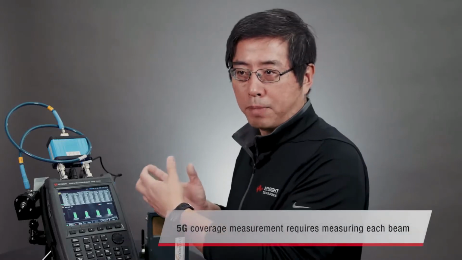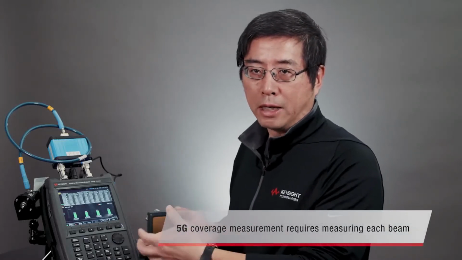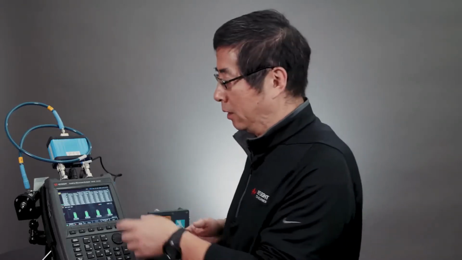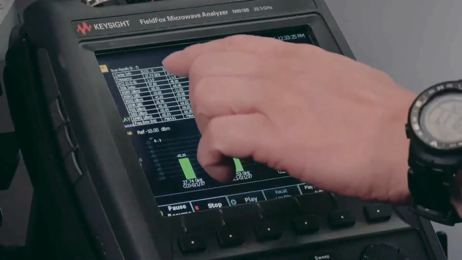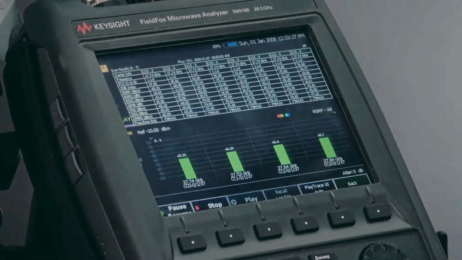Okay, over here we're demonstrating a solution to address a couple of areas. One is the coverage. So in 5G, we want to measure the coverage. We're not just simply measuring power over the air, we need to measure each beam. And over here you can see we measure different beams from different cell sites.